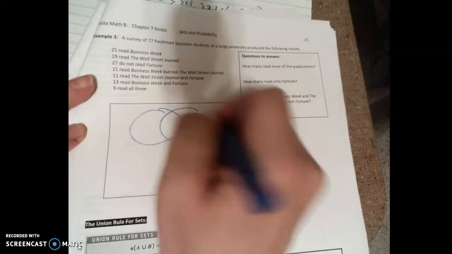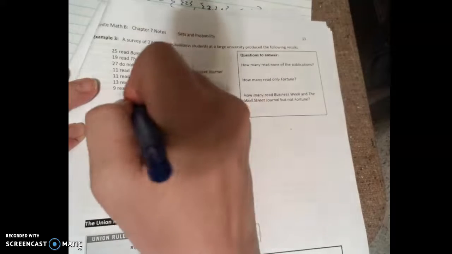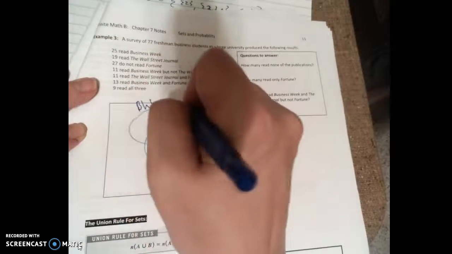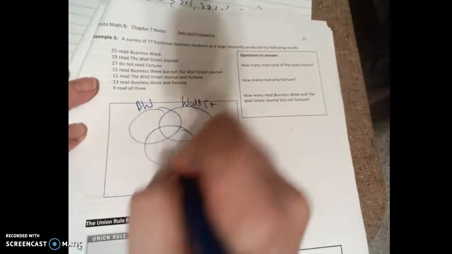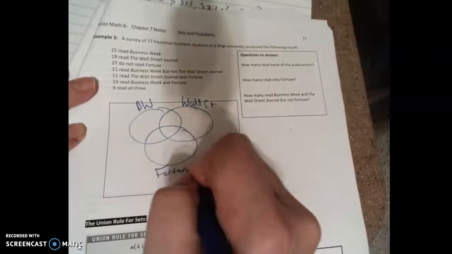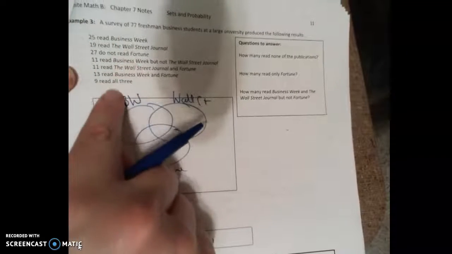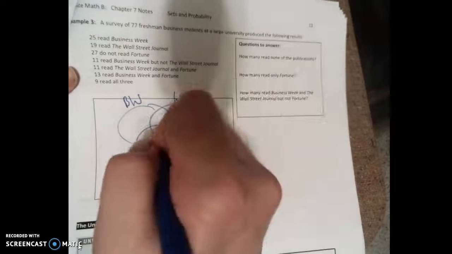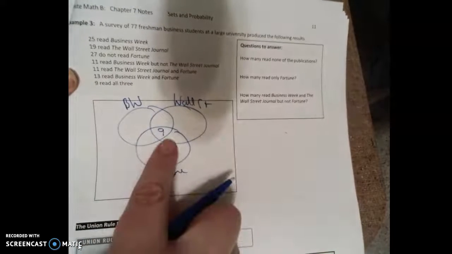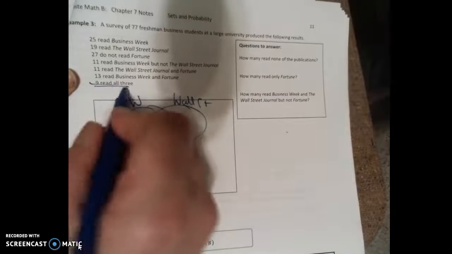Let's look at this one. All right, so this is one with 3 things going on. Let's see, I'm going to make a 3-pronger here. So we have Business Week magazine, Wall Street, and then we have Fortune. Okay, all right, so usually looking for the both is good. Let's see, 9 people read all 3. Now this is a 3 thing, so the middle is people that read all 3. There's 9 people there. All right, so I did that.